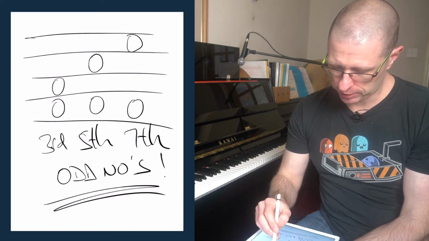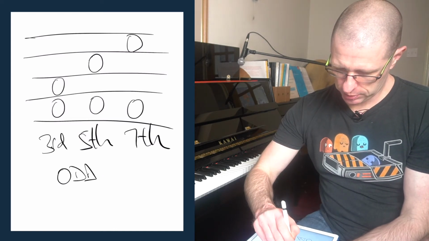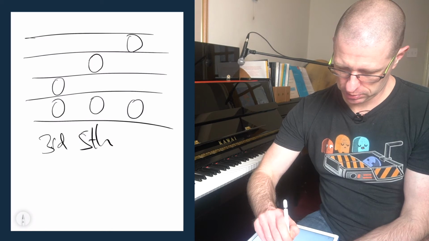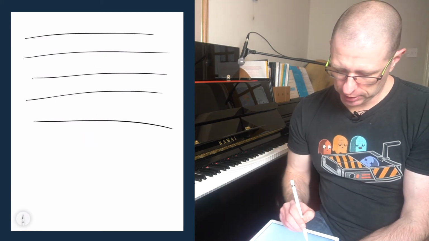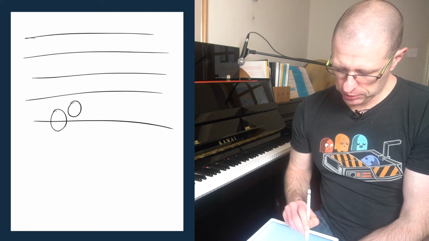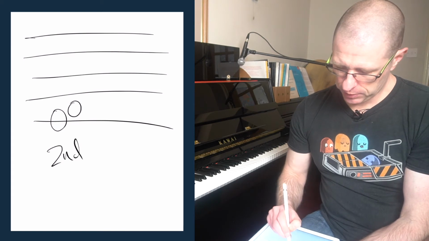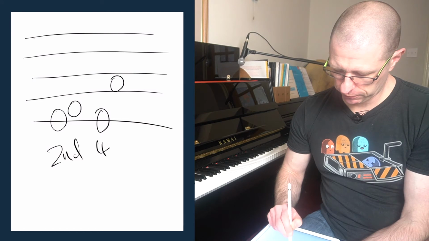So let's have a look at that just now. If we go from a line to a space, then we've got an interval of a second. If we go from a line and skip a space and land in the next one, we're on a fourth.